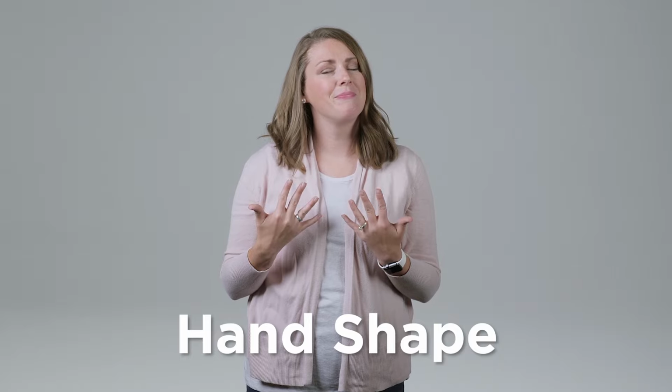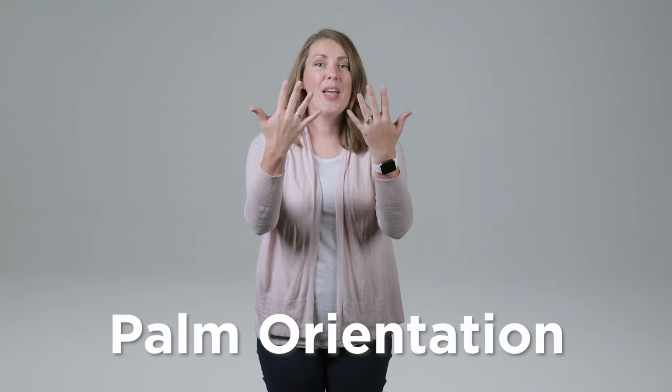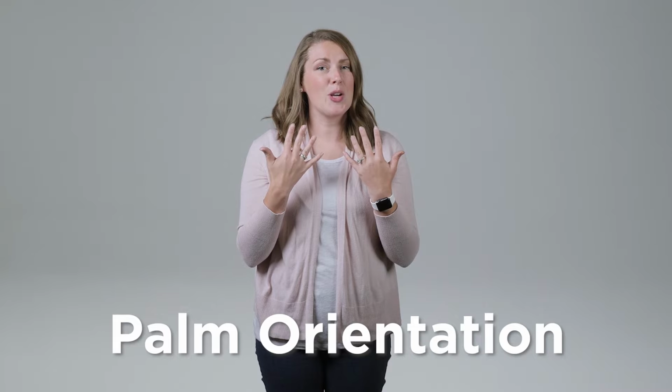So now that we've learned all the 5 parameters of sign, let's look at one sign and break it down into all the 5 parameters. Let's look at the sign sad. First, let's look at the hand shape. What are the hand shapes of the sign sad? 5s. Now, with the sign sad, what is the palm orientation of our hands? They're facing in towards our body.